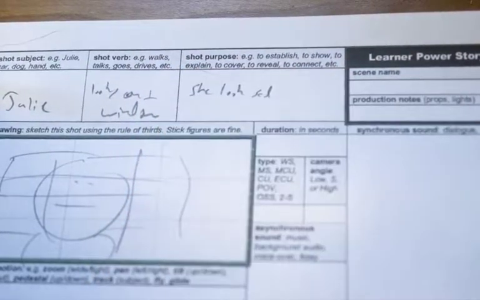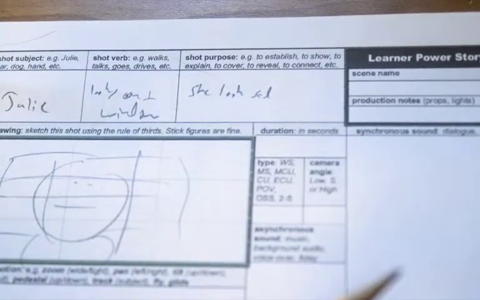If your shot doesn't have a reason for existing, then it should not be in your movie. Every shot has to have a purpose, just like every sentence in a book should have a purpose. So let's look at some other ones.